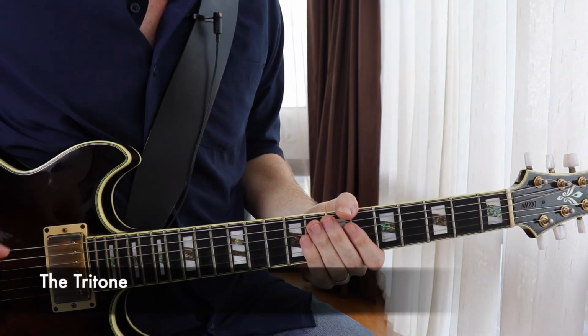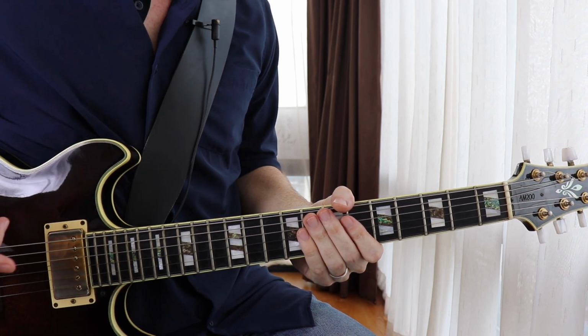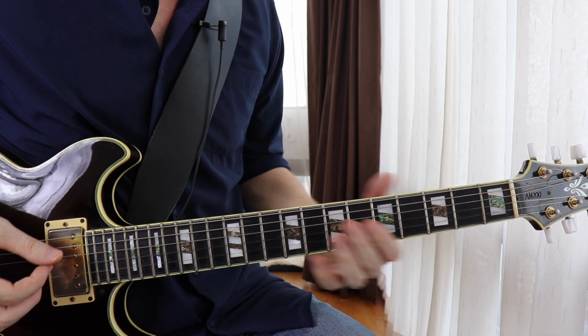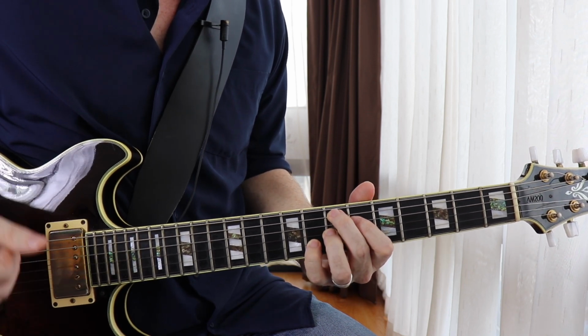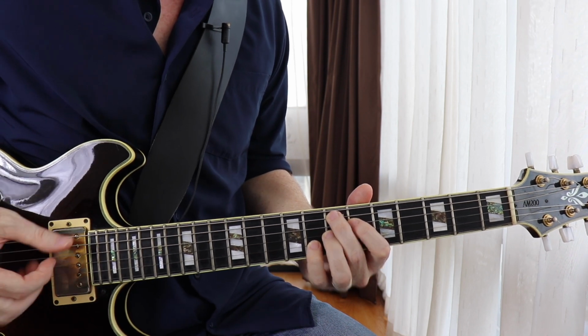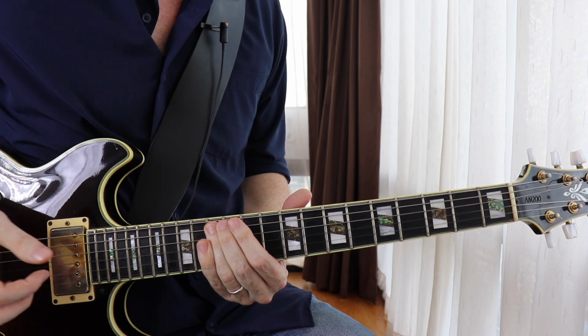And one last technique that we definitely don't want to skip is using the tritone. So what is a tritone? Well, basically it's a distance of 3 whole steps. So let's take this E7 sharp 9 chord here. What is 3 whole steps either above or below that? Well, it would be the A sharp or the B flat.